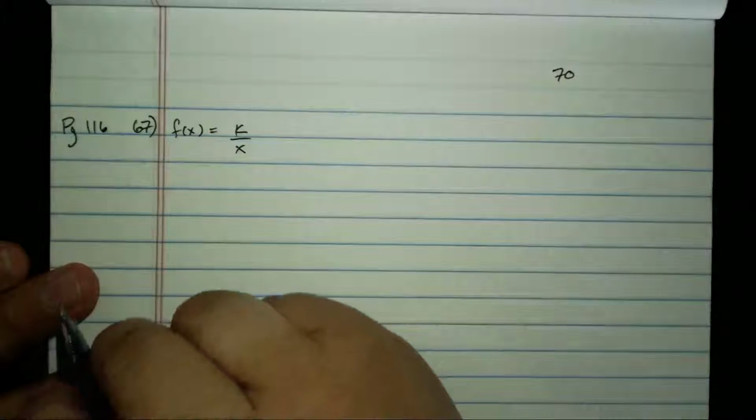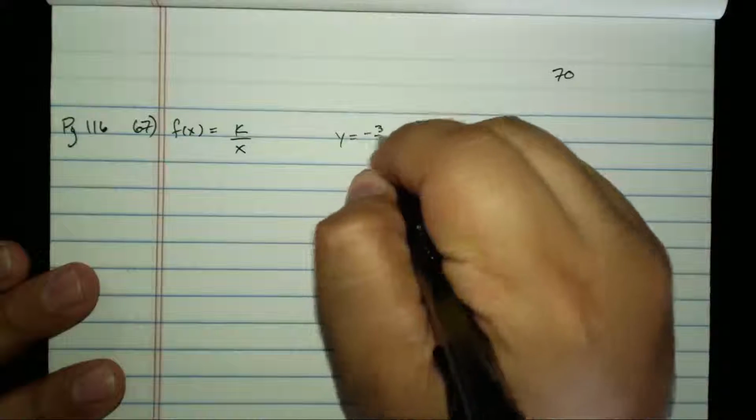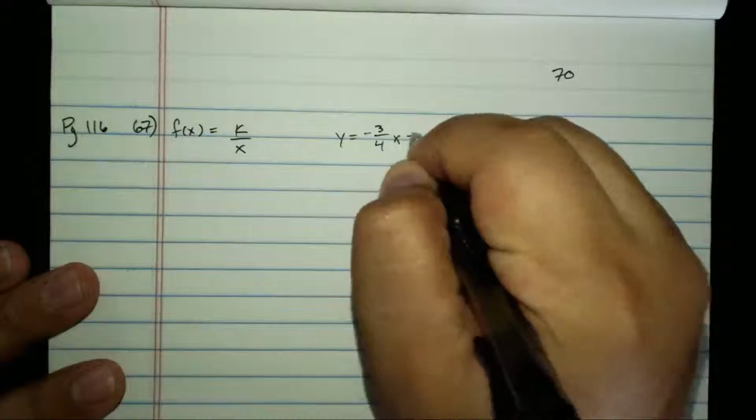So f of x is equal to, I'm going to write 70 so I can remember. f of x is equal to k over x. And the tangent line in this case is y equals negative 3 over 4 x plus 3.